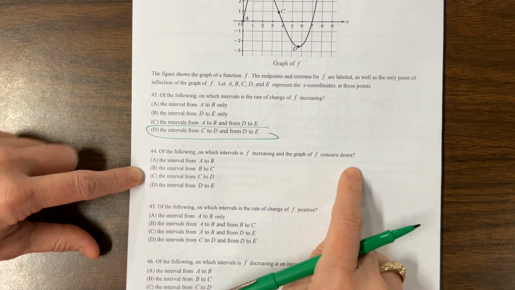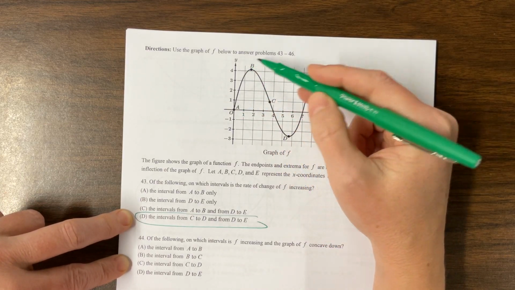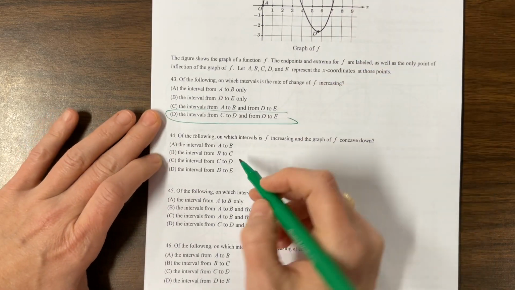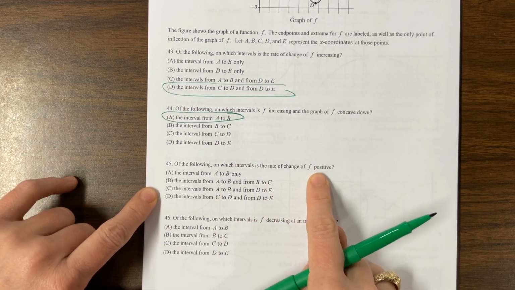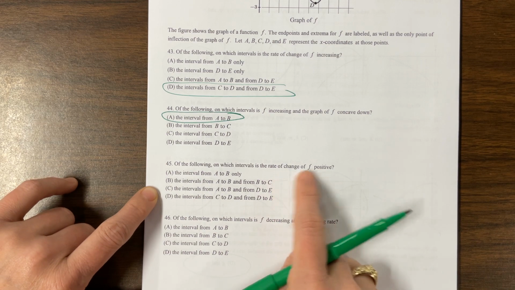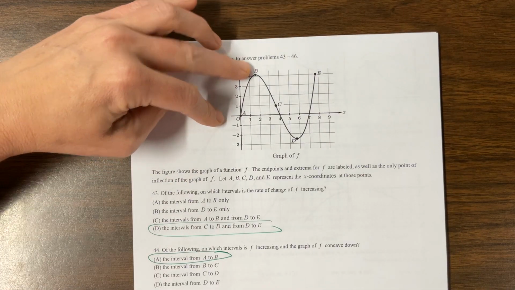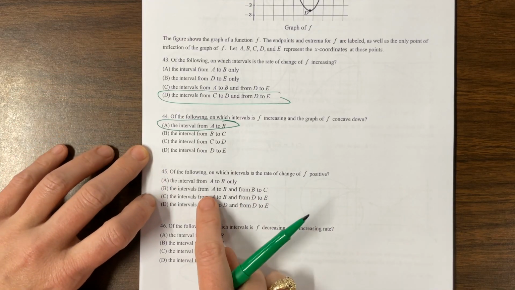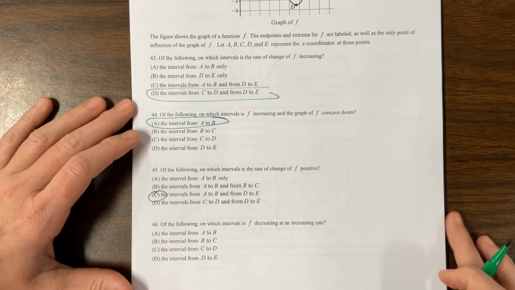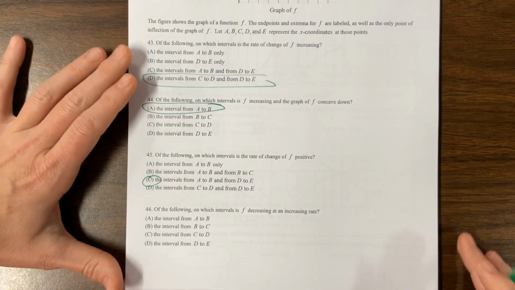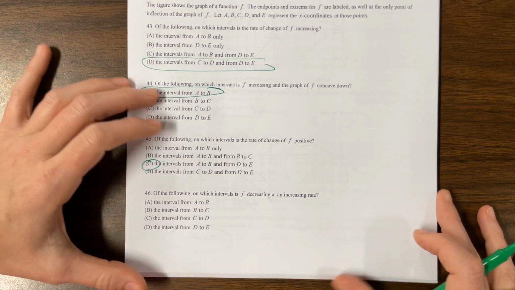Okay, of the following, which of the intervals is increasing and the graph concave down? F has to be increasing and the graph concave down. Well, we're concave down from A to C. Where are we increasing? From A to B. So that's the one. Of the following, which of the intervals is the rate of change of f positive? That means we are going to be increasing. So we were increasing from A to B and D to E. So A to B and D to E is C. I should go back and check against his answer key, but I feel pretty calm. When I'm hesitant, that's when I go look at my computer.